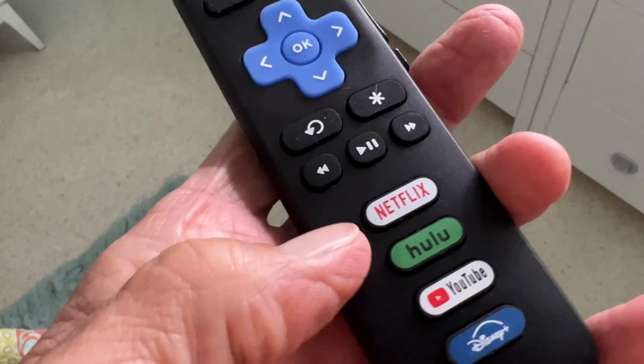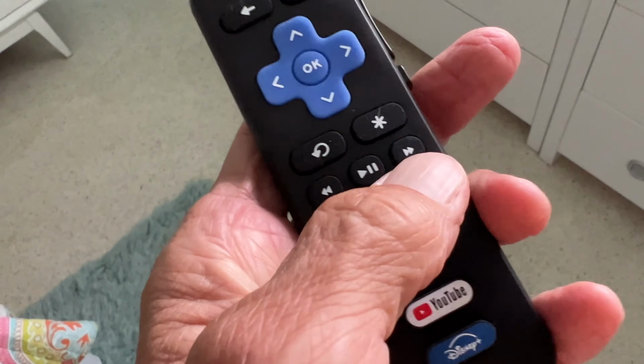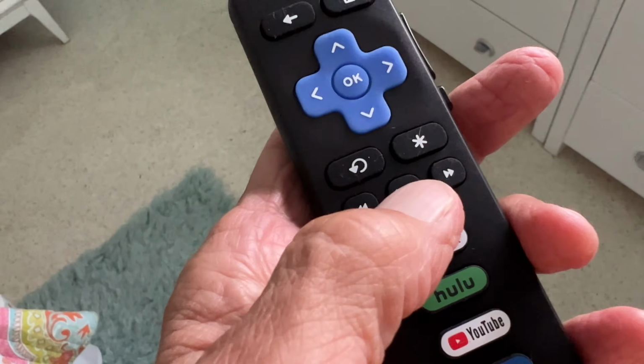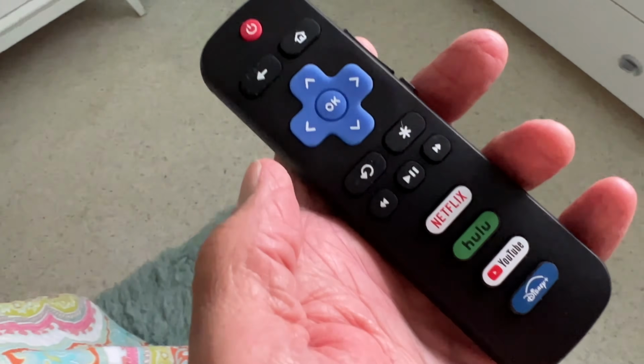All right, in this video, I'm going to show you how to reverse, fast forward, stop, and play with the Roku remote. All right, let's do it. First, let's turn on the TV. I'm going to press the power button. I just pressed it and it's on.